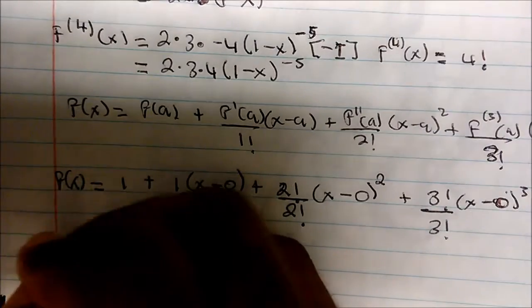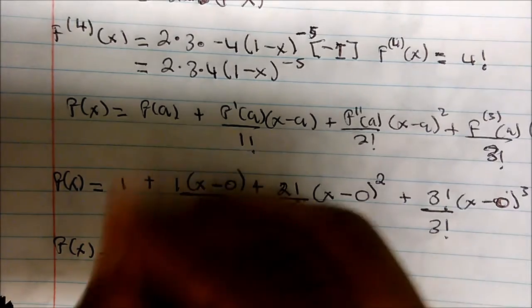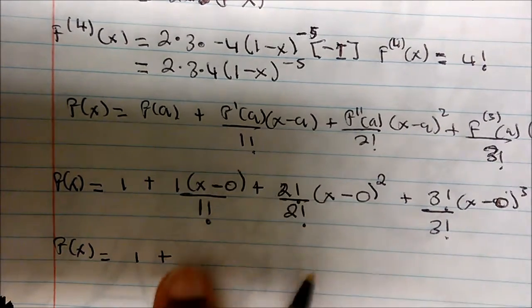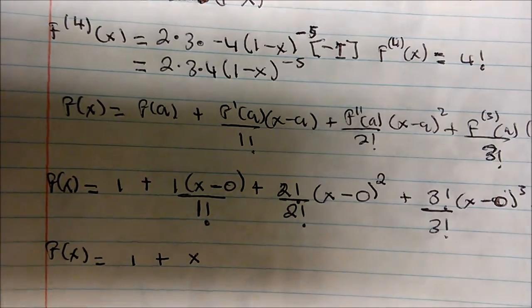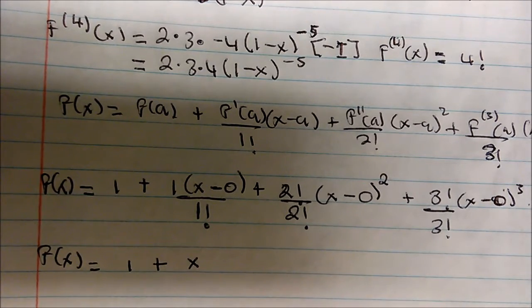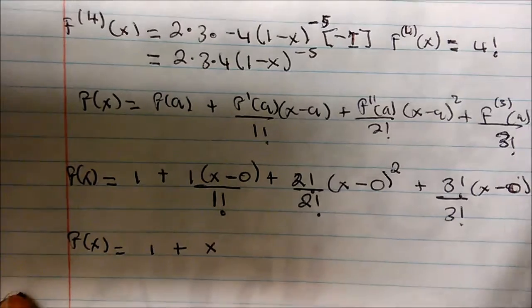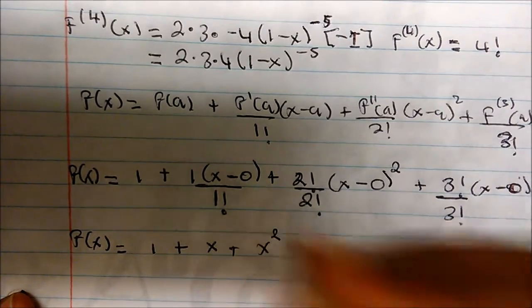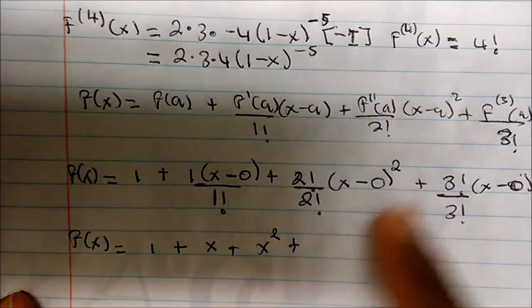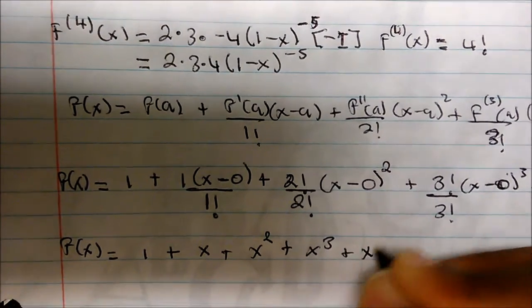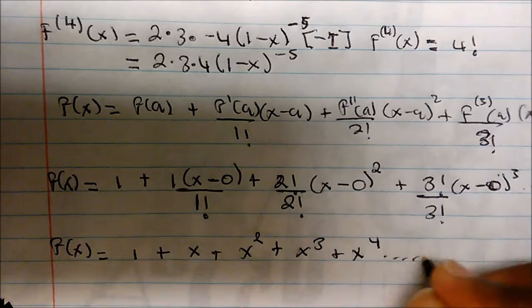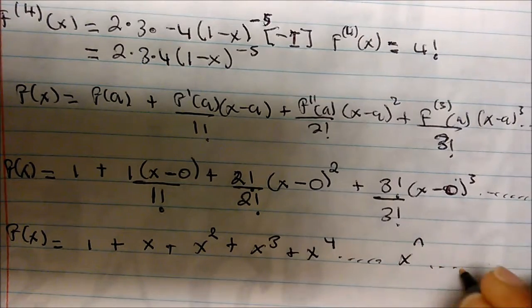And so if we want to simplify this, this becomes 1 plus, well, x minus 0 is just x, divided by 1 is just x. And again, you could see that 2 factorial and 2 factorial will cancel out, so the only thing I have left is x squared. 3 factorial and 3 factorial will cancel out, so the only thing I'll have is x cubed. And you can see that I'll eventually go to x to the 4th and eventually x to the n.